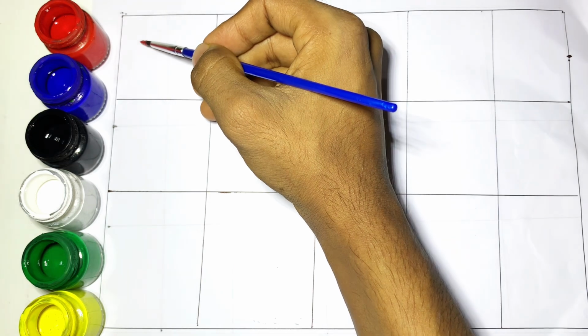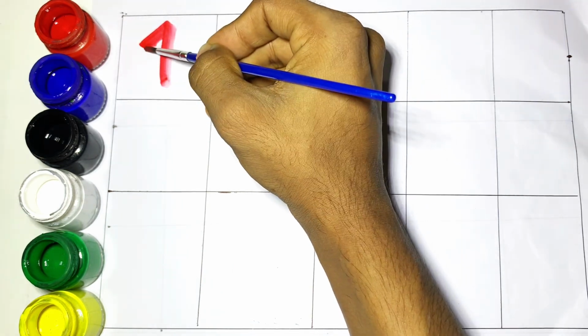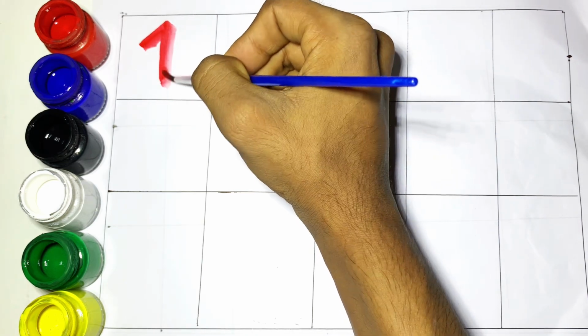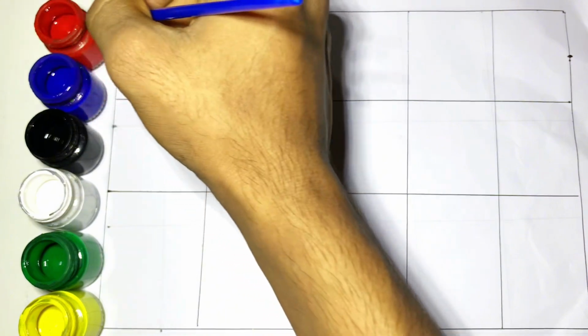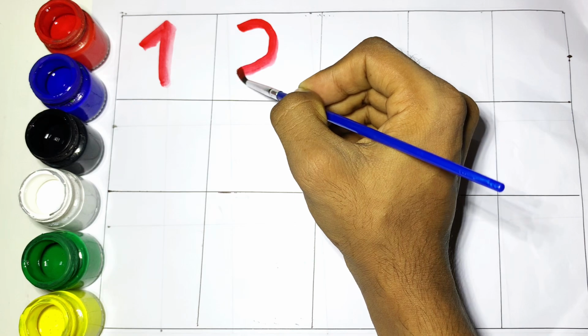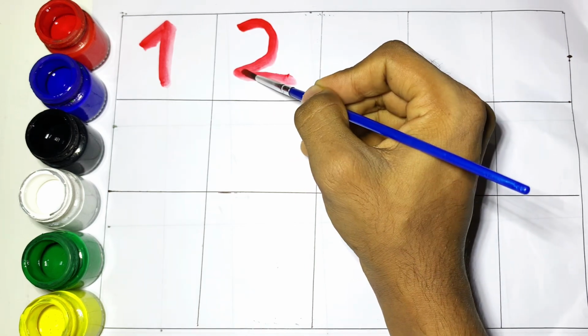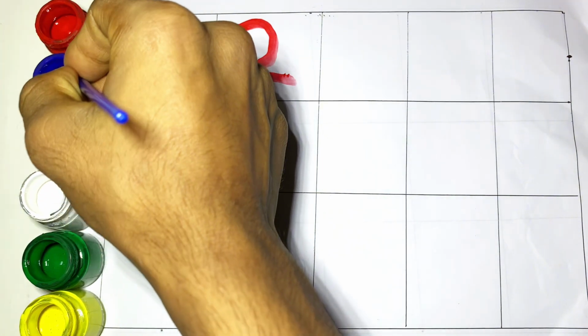Kids, first you draw 1, the numbers of 1, and use red color. O N E, 1, the numbers of 1. Kids, again use red color and draw 2, the numbers of 2. T W O, 2. Kids, now draw 3, the numbers of 3, and use blue color.